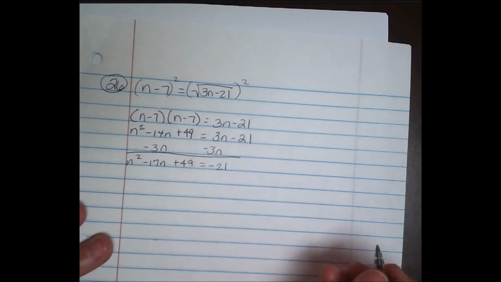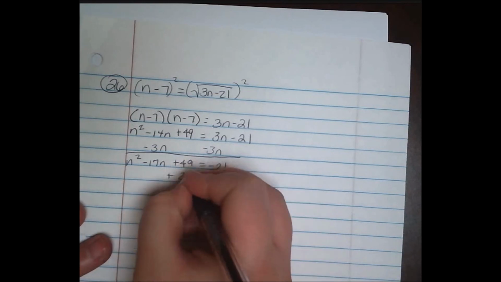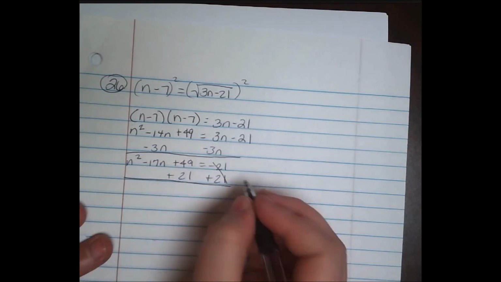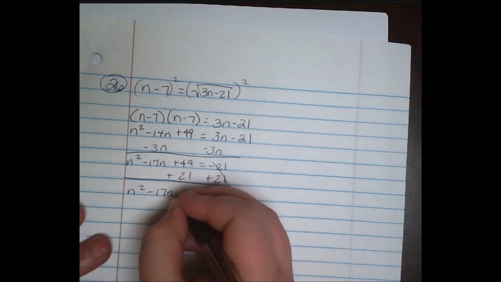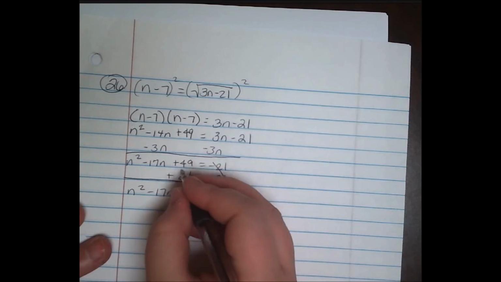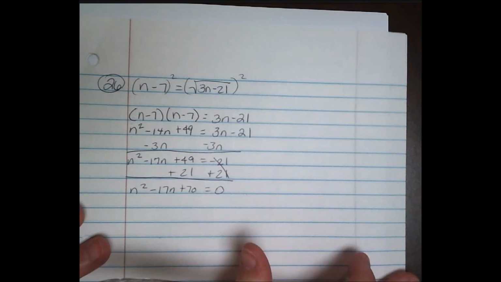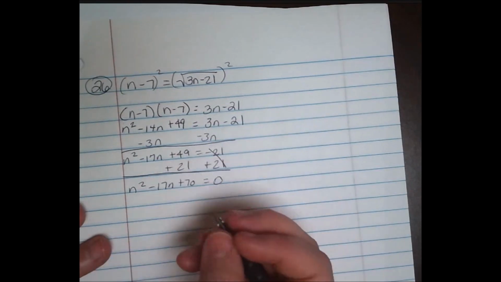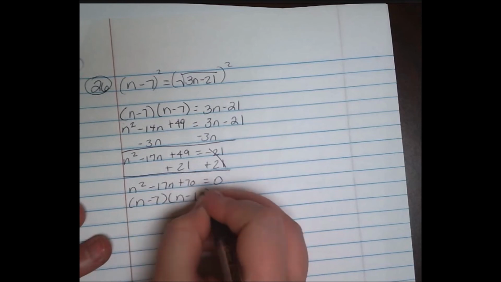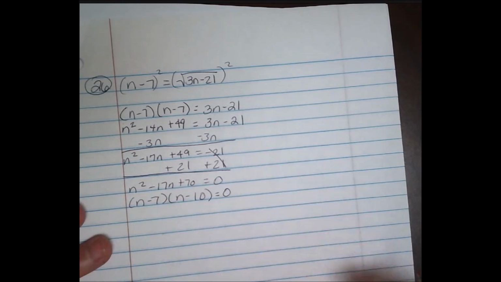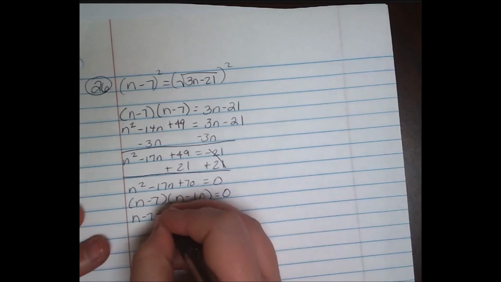Then we're going to add 21 to both sides, which gives us n squared minus 17n plus 70 equals 0. So now we're going to factor to get n minus 7, n minus 10, set them both equal to 0, and solve.